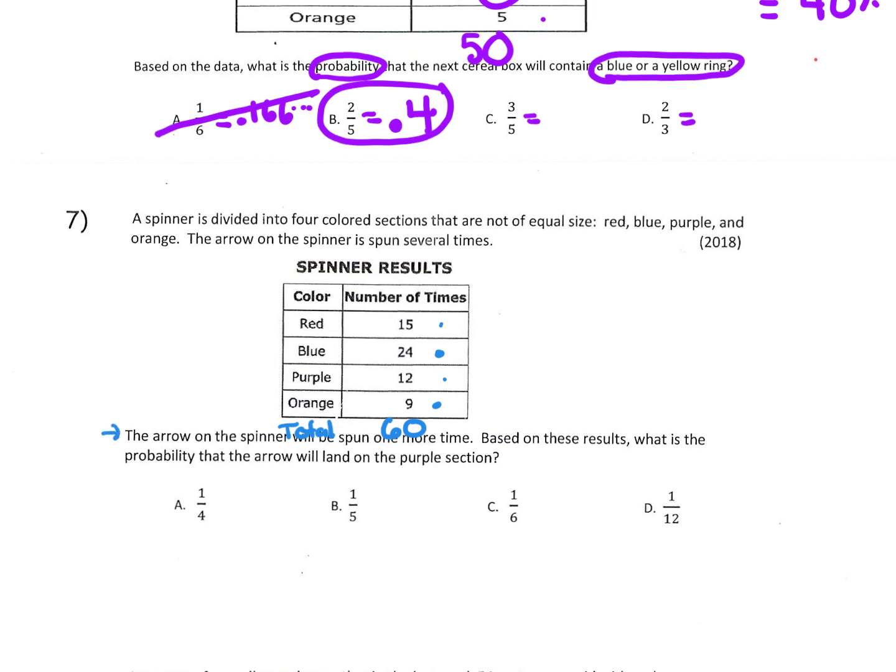Now let's read. The arrow on the spinner will be spun one more time. What is the probability the arrow will land on purple? So, you hear probability, you should think fraction at first. So, for purple, we have a 12 out of 60 chance. But let's take that and convert it to its decimal equivalent. Punch in 12 divided by 60. You should get the decimal equivalent 0.2 or 0.20. We know that's a 20% chance.